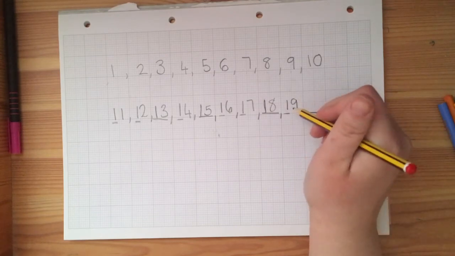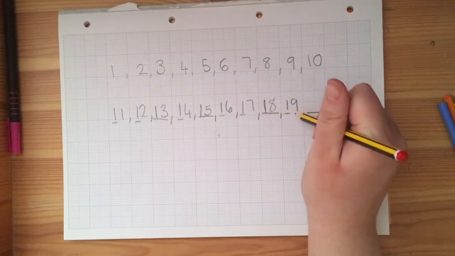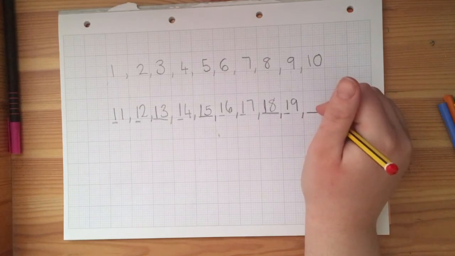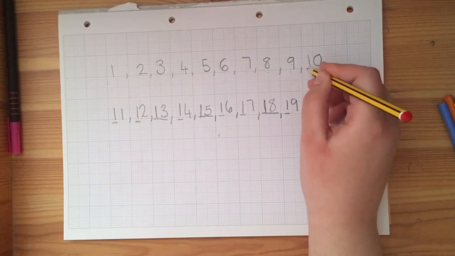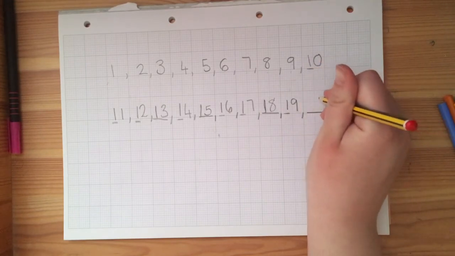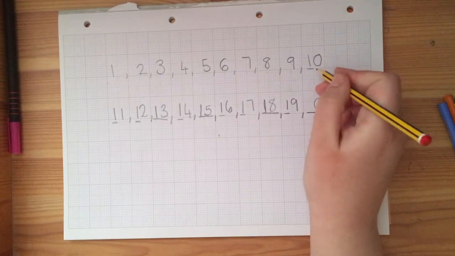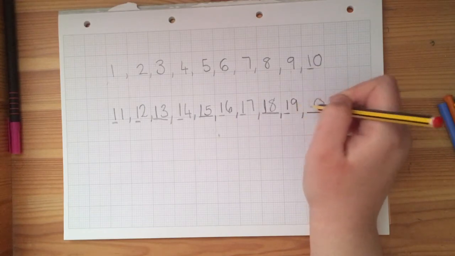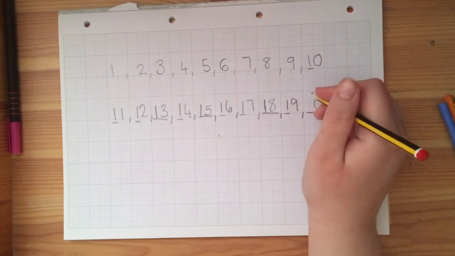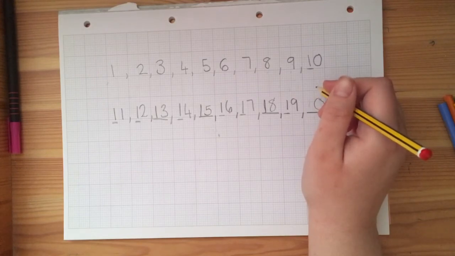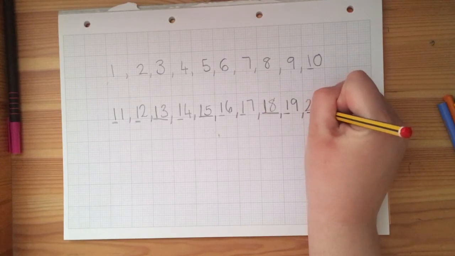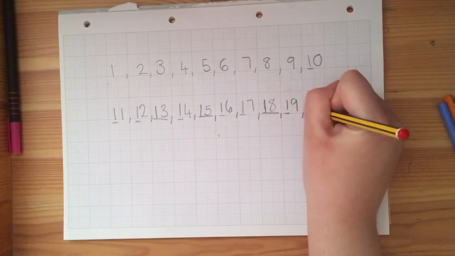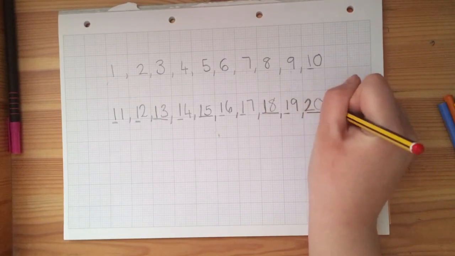Good job. Now I've got 18, 19, and it ends the line. Now remember we talked about when it ends the line, this number changes. So I've got my 0, but I don't put a 1 there because 10 doesn't come after 19. What number comes after 19? 20. Fantastic. And 20 is a 2 and a 0.